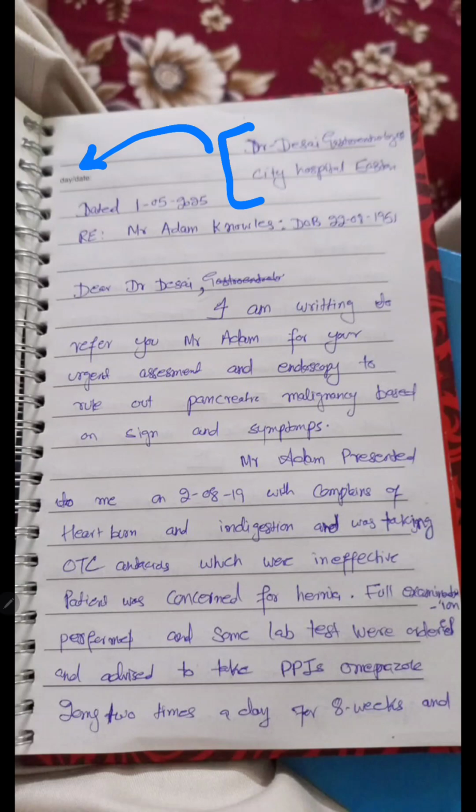Okay, now after this you will write the date. There is no need to write "dated"; just write the date. And after the date you have to write the name of the doctor. This one should come over here. And then you have to write this "Re". So all the structure is completely wrong here.